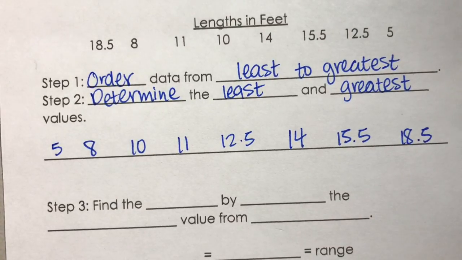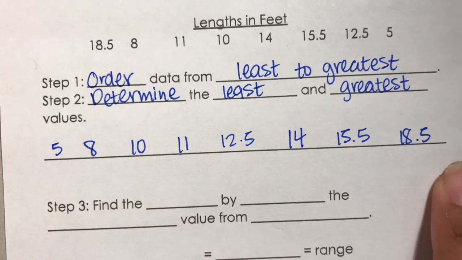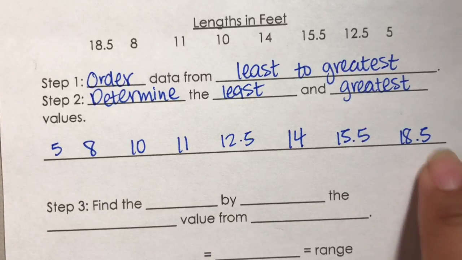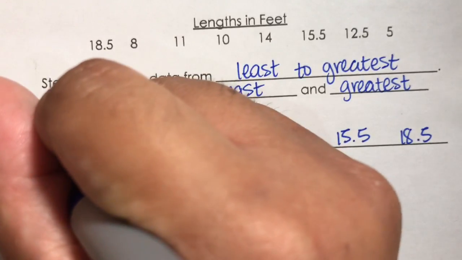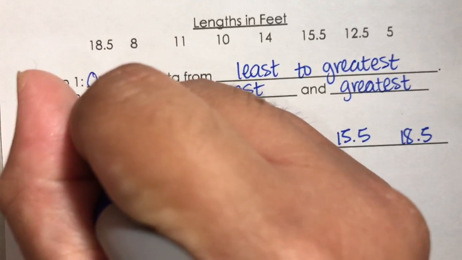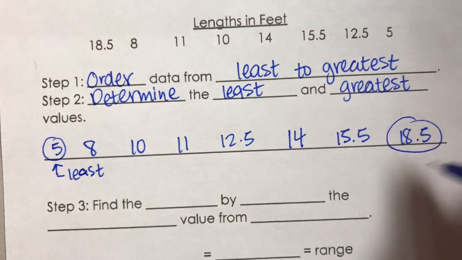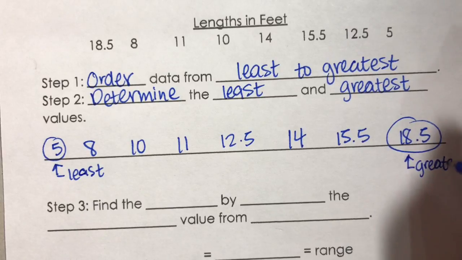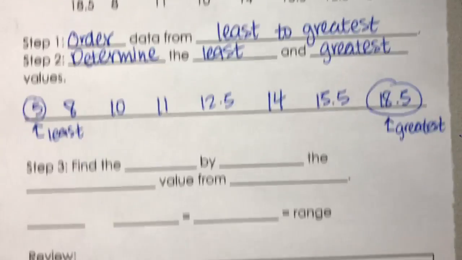Okay, so we've ordered our numbers from least to greatest, so now we can easily see our least value number and our greatest value number, because the least value number will be on the left and the greatest value number will be on the right. So we know now that 5 is our least value number in our data set, and 18 and a half is our greatest. Now that we know that, we can find our range.